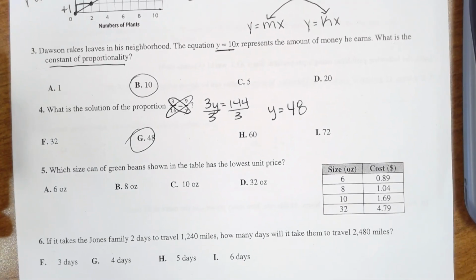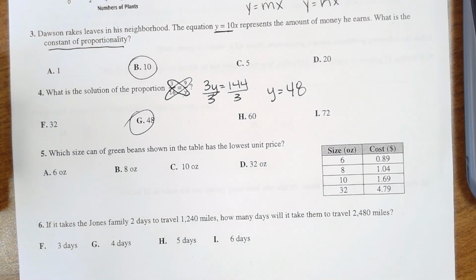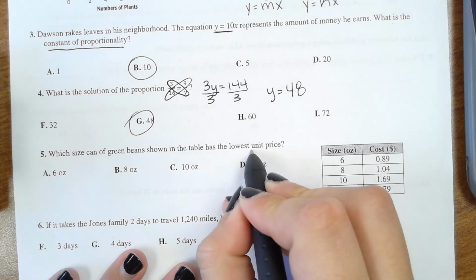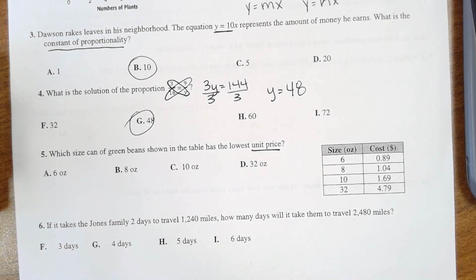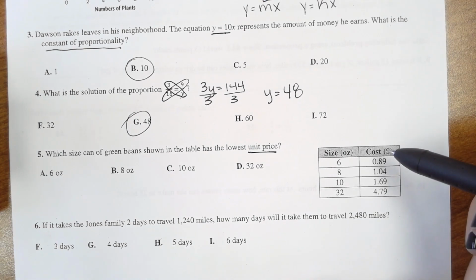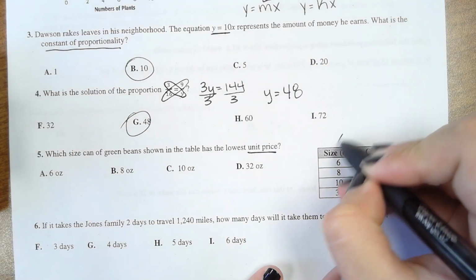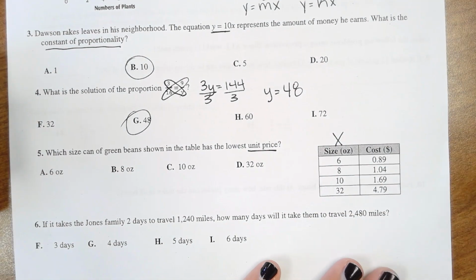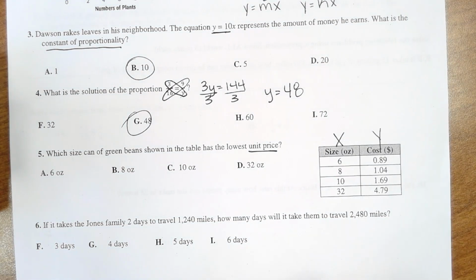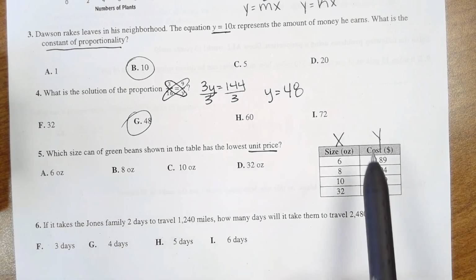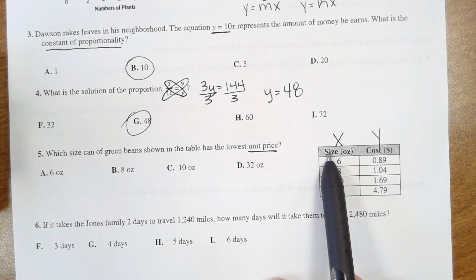All right, number 5, which size can of green beans shown in the table has the lowest unit price? So unit price, we're talking about unit rates. So remember, with unit rates, your denominator has to be 1. And to solve unit rates, all that you have to do is divide, okay? So we have ounces and cost here. Ounces is represented by our x variables, and cost is represented by our y variables.